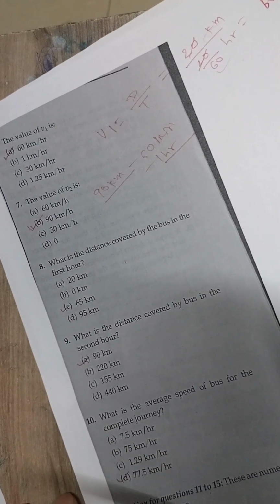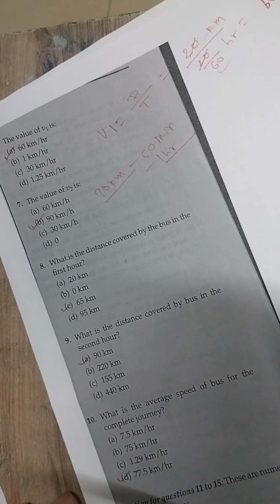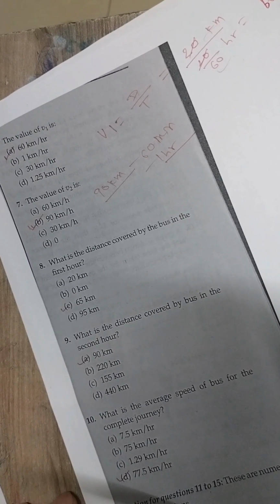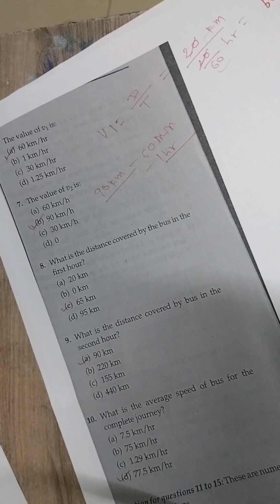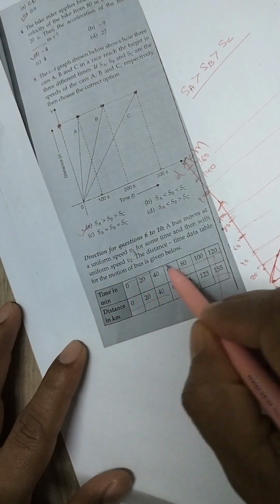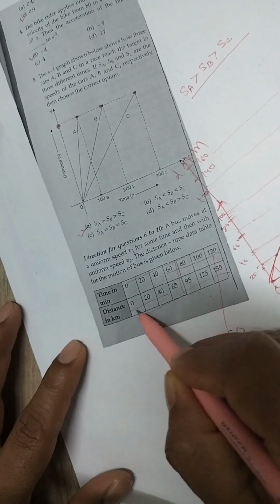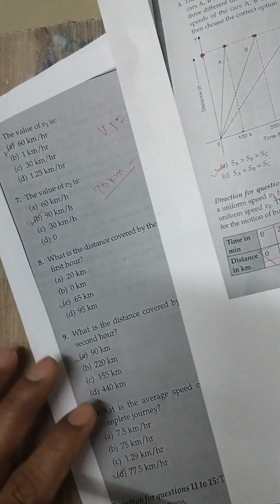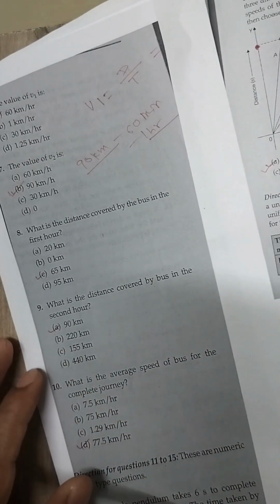Next, what is the distance covered by the bus in the first hour? In the first hour you can see the graph or table both. First hour means 0 to 60 minutes, so it travels 65 kilometer. The answer is 65 kilometer. What is the distance traveled by the bus in the second hour?